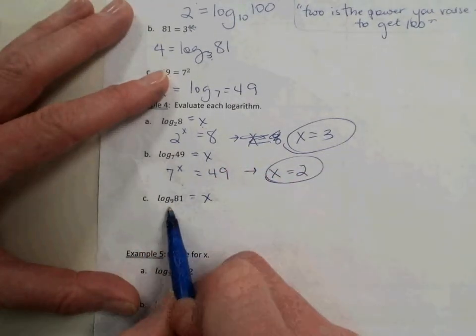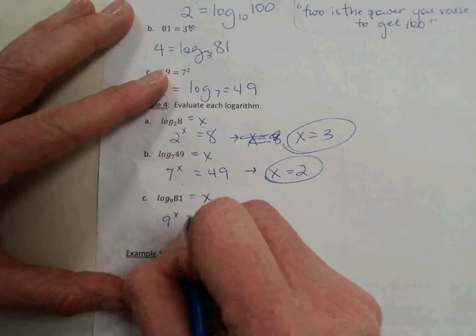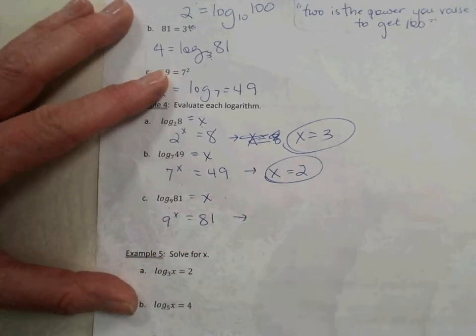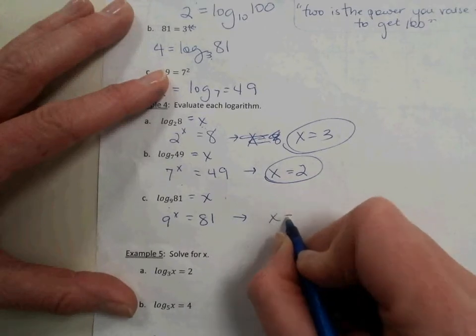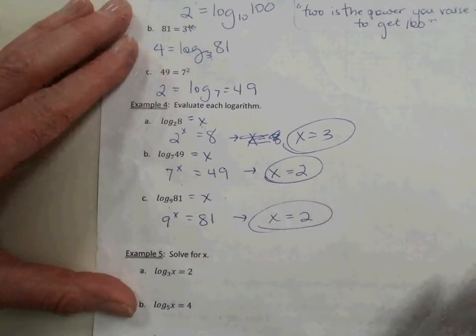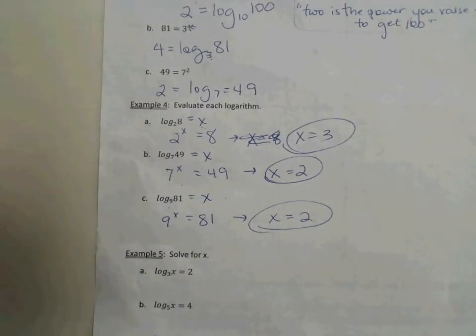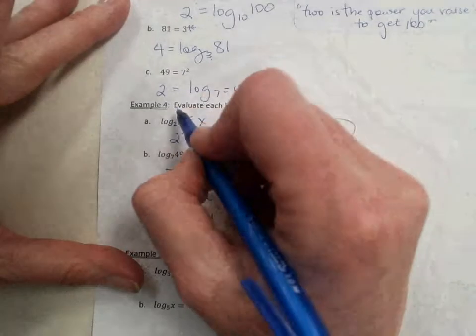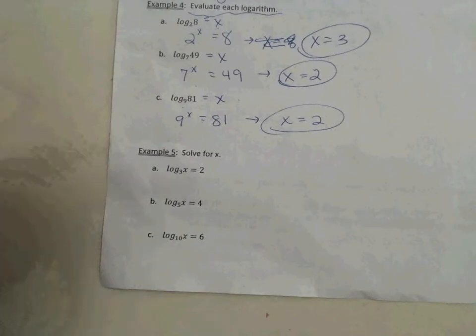And then 9 to some power equals 81. So 9 to what power is 81? Yep, 2 again. Okay, and that's called evaluating logarithms. So skill number 2, check.